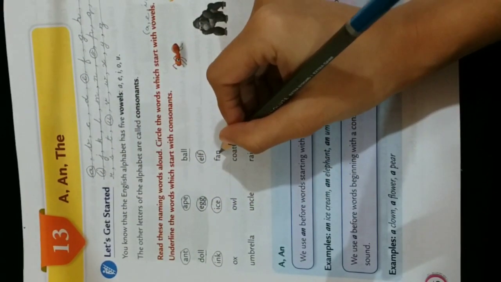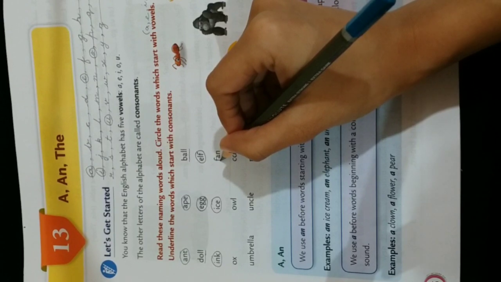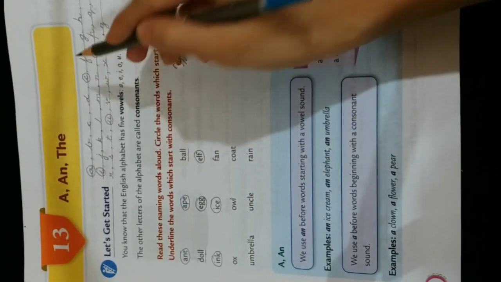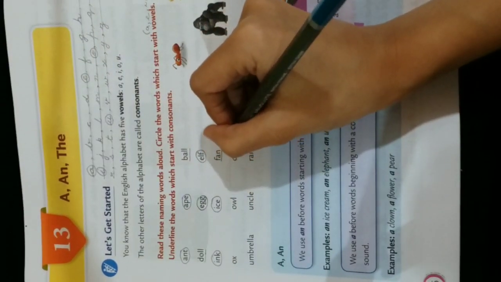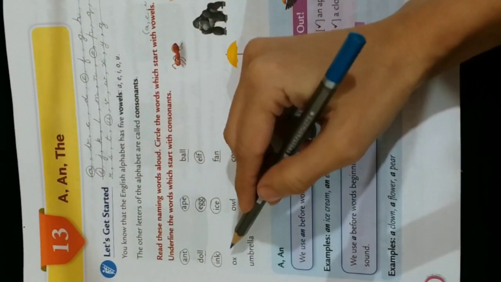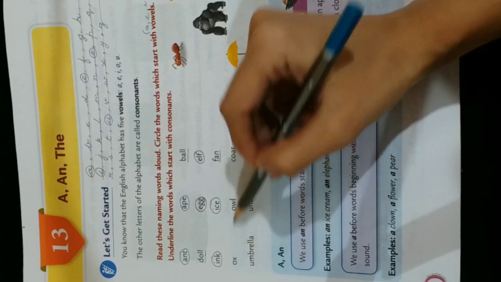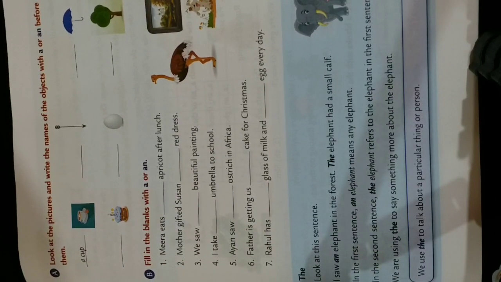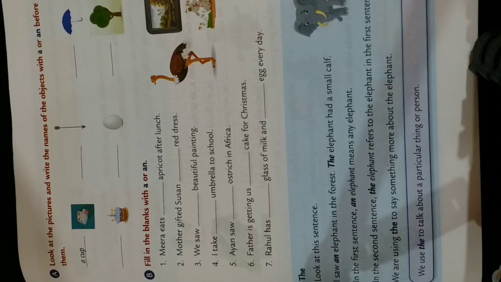Then fan, starting with F, F is a consonant. Where is F? Here, so you are going to underline it. So in this way you are going to do the rest of the words also. Understood? So children, I hope you have understood when do we use an and when do we use a.